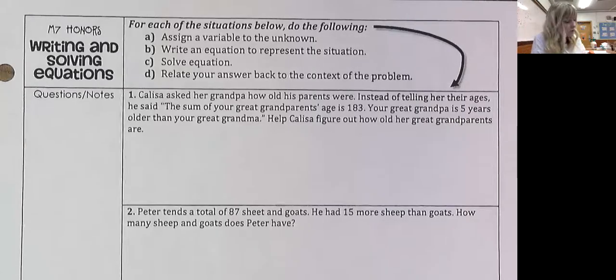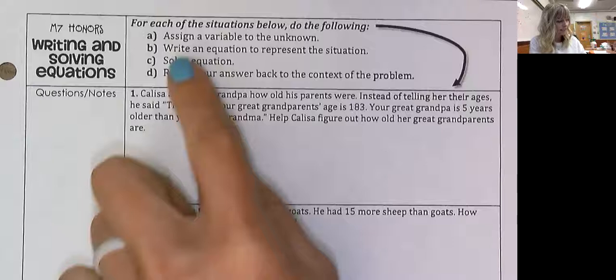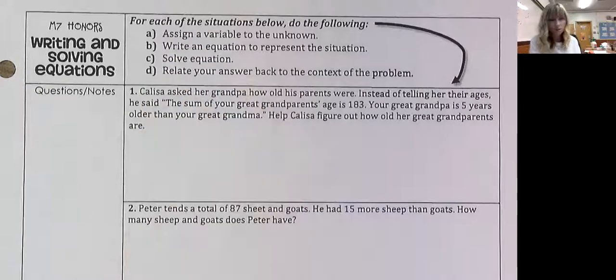So these instructions should look very familiar to you. We did this with a lot of our problems beginning of last week and the week before, where it says, for each of the situations below, here's all the stuff we're going to do. We're going to assign a variable, write an equation to represent the situation, solve the equation, and relate our answer back to the context of the problem. We've done this before. Like I said, we've just done it in some problems that feel very prescribed. They work out the same way, and those are very useful problems to know how to do. But let's look for a little bit more of a challenge here.